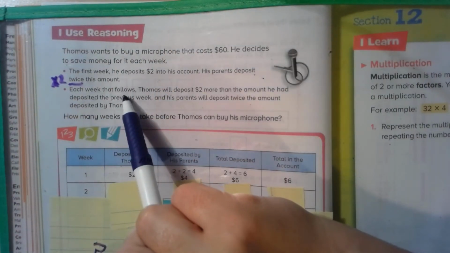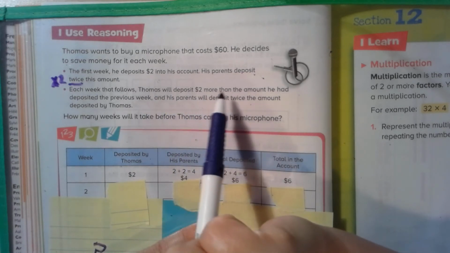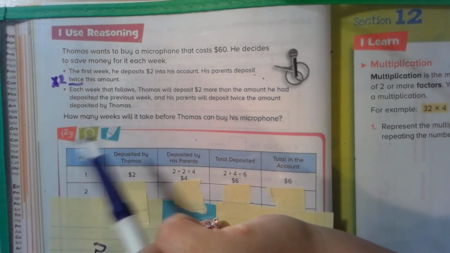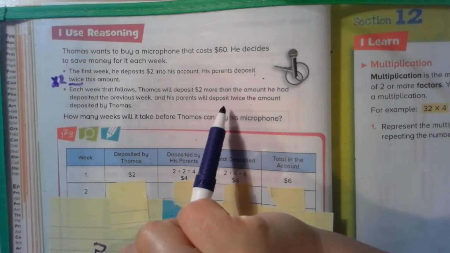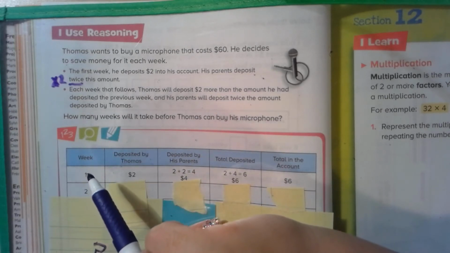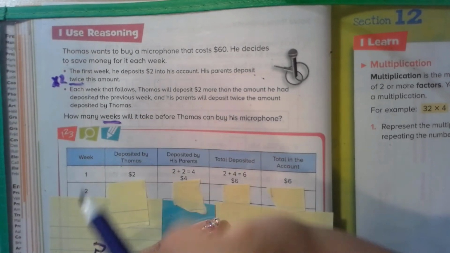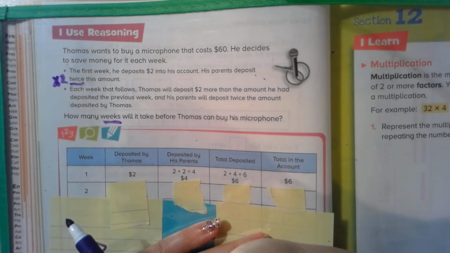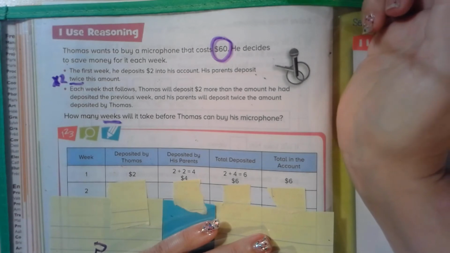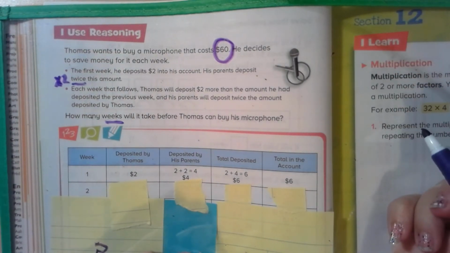Each week that follows, Thomas will deposit, or put in, 2 more than the amount he had deposited the previous week. And his parents will deposit twice the amount deposited by Thomas. How many weeks? So you need to know how many weeks will it take before Thomas can buy his microphone. His microphone costs $60. So we're trying to get the number over here to go to $60.